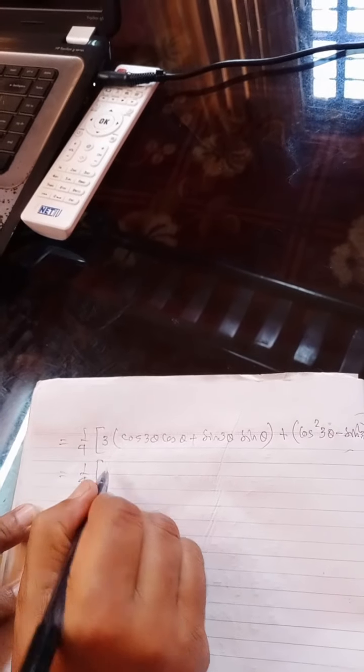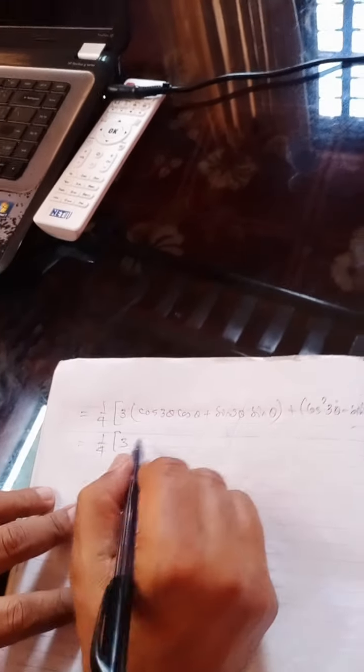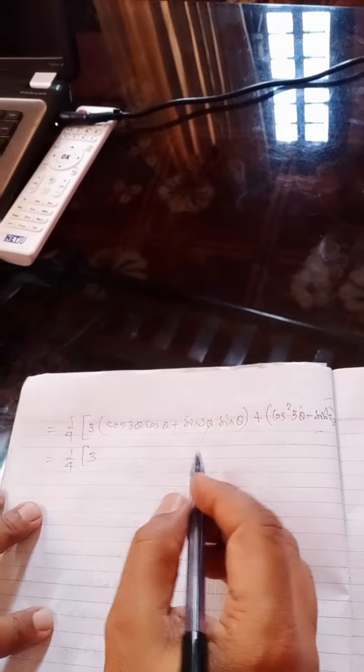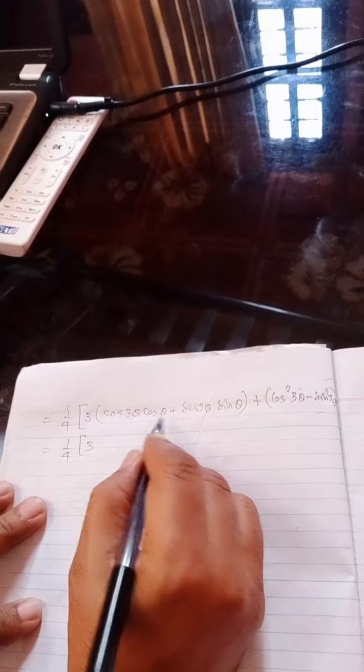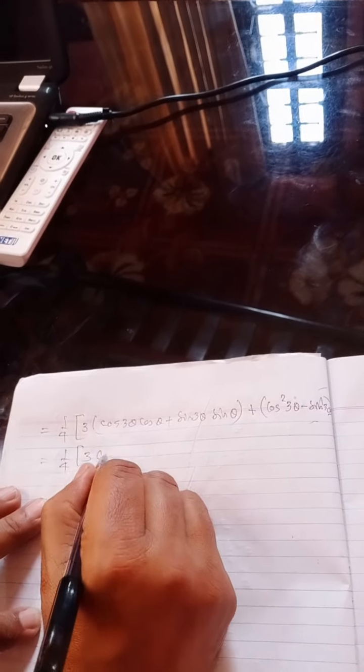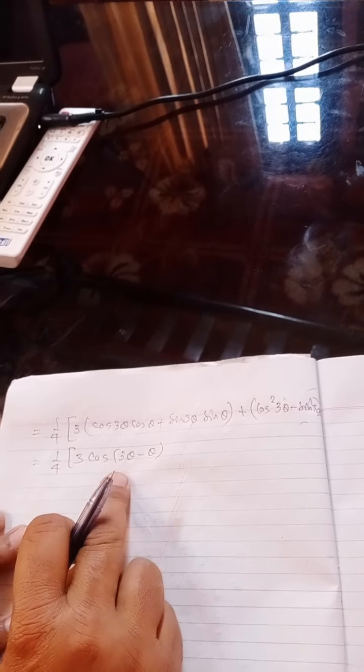1 by 4, 3 into cos A cos B plus sin A sin B. It is the compound angle formula which you have already learned in grade 9 also. That's why cos A cos B plus sin A sin B is cos of A minus B. A is 3 theta and B is theta.